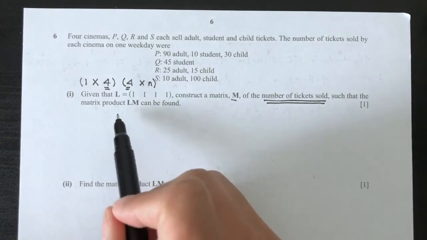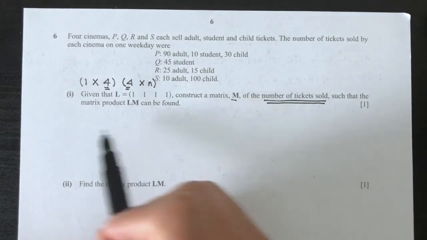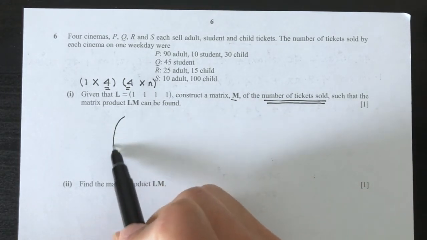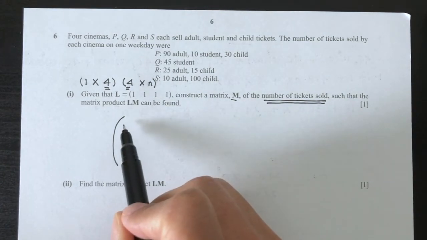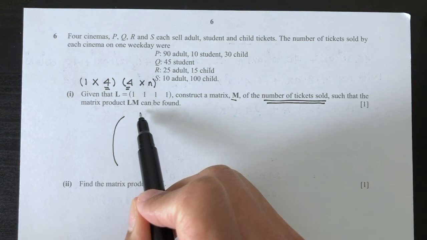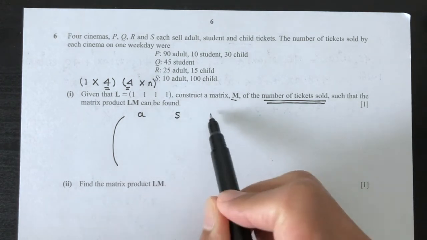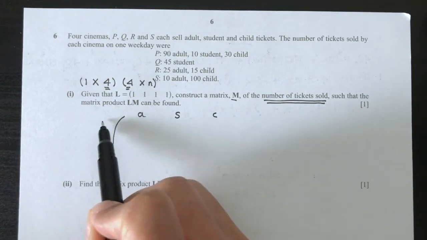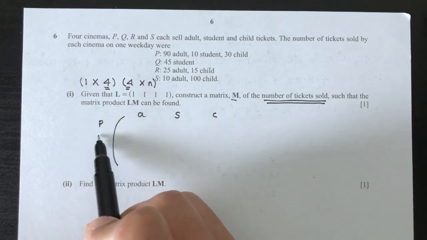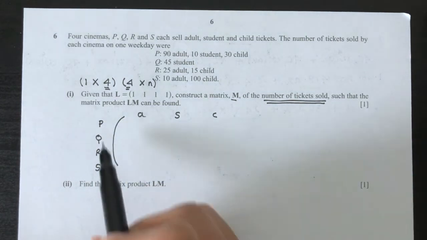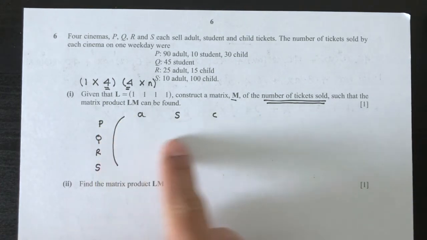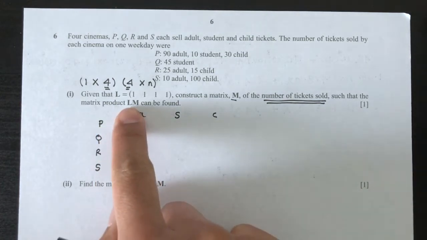So here you go, we have to construct M. M has to have 4 rows. As you can see here, we put adult, student, and child, and here we put cinema P, Q, R, and S. By doing this, we will have 4 rows, and only then can we find the product LM.